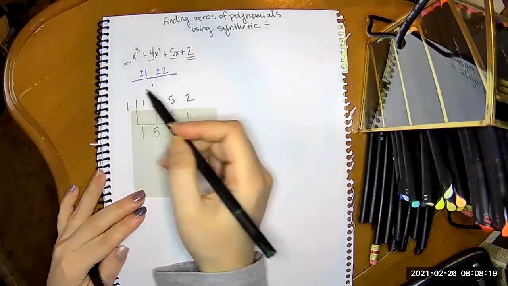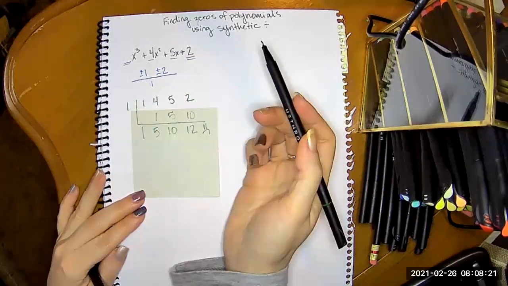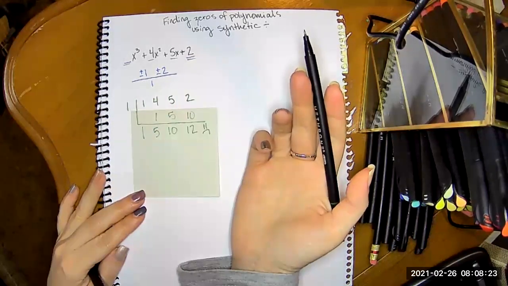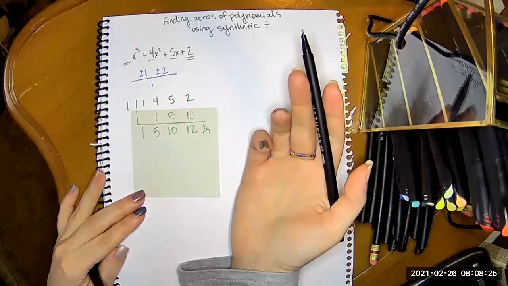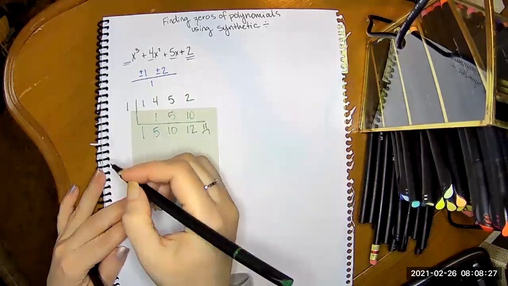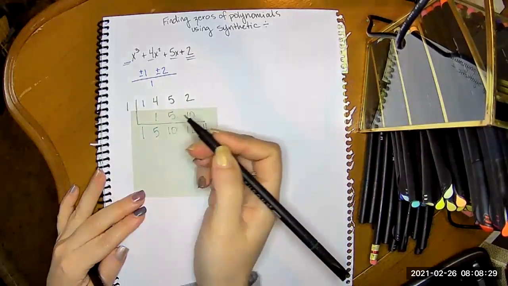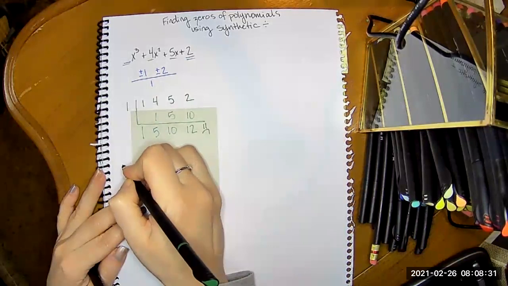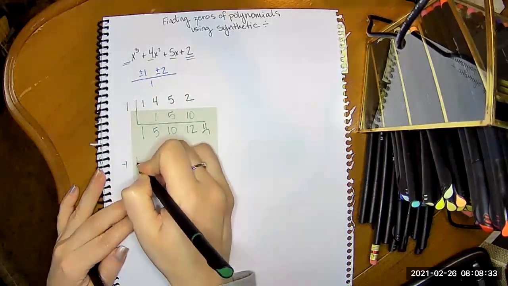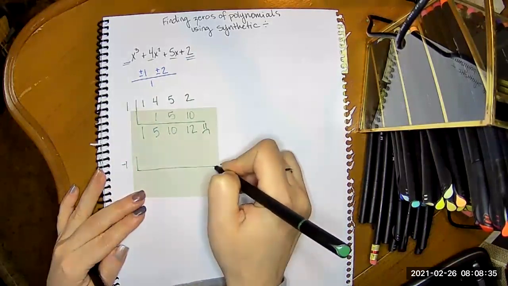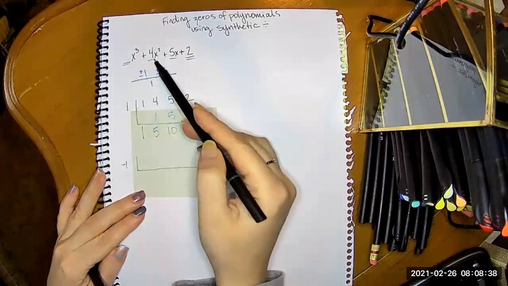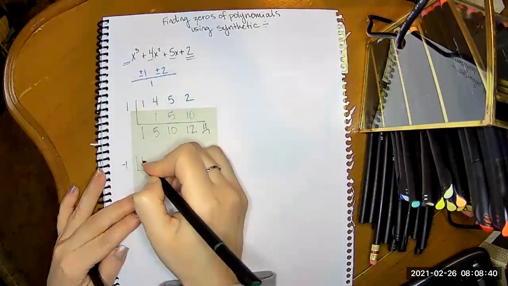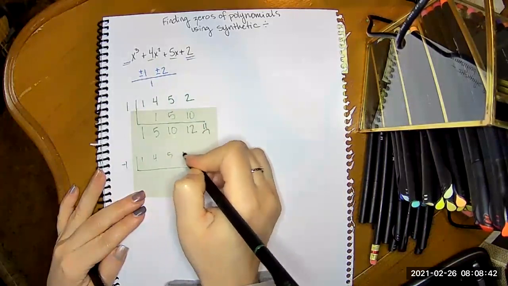Then you just continue to go down the line. This is why I don't like synthetic division, it feels like voodoo, and you can possibly have a bunch of factors to try. But we'll try -1, because again, starting with the lower numbers is always easiest. So I'm going to write down my coefficients again, 1, 4, 5, and 2.